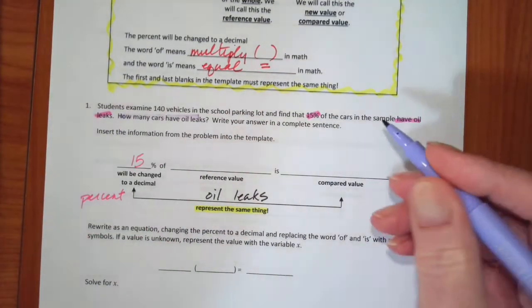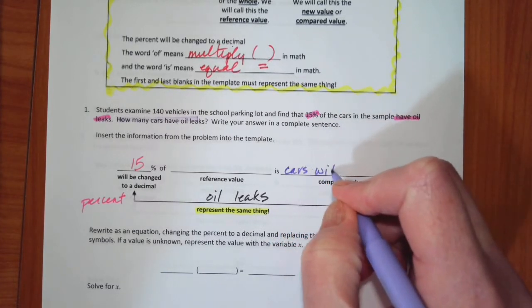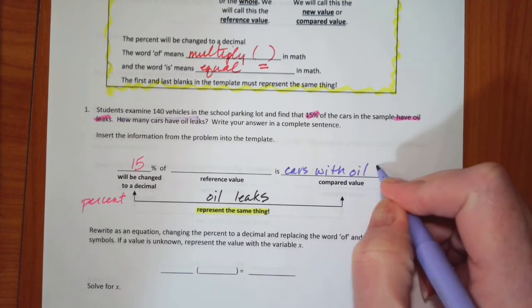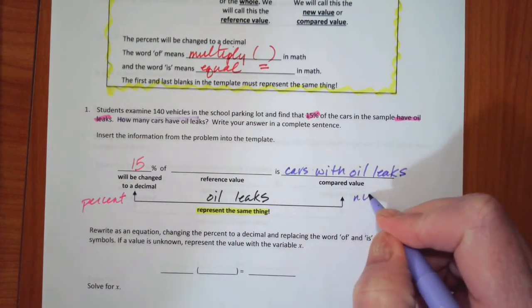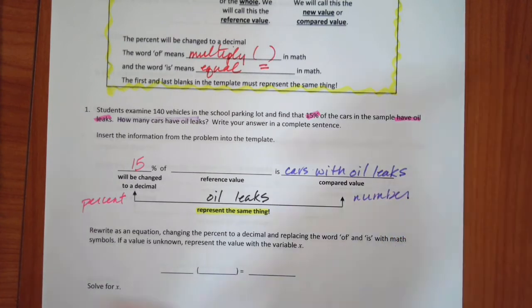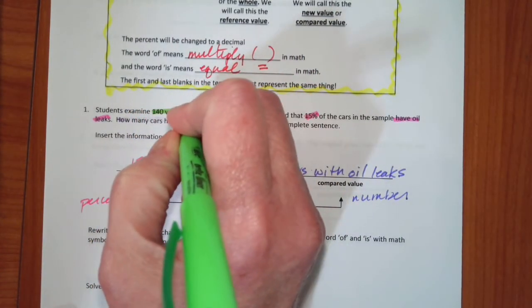Whoa, my pen cap got away from me. Cars with oil leaks. So this is our oil leaks as a number. So that means that our reference value is the 140 vehicles.